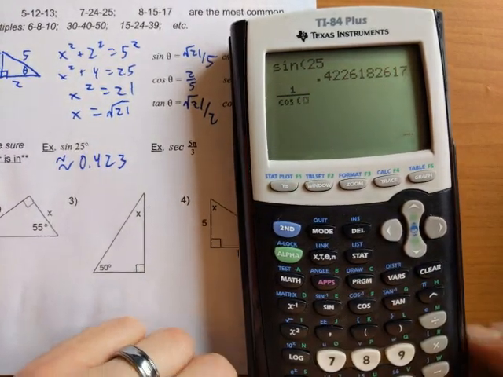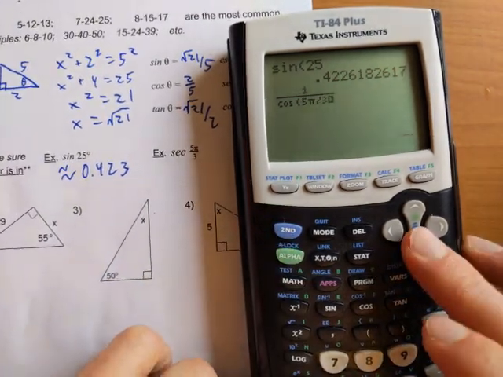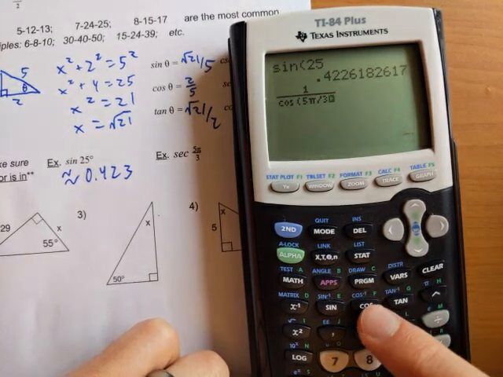But the angle doesn't change. It's still the same angle. So you're still going to do 5 pi over 3. 1 over cosine for secant. And then be careful there. We just hit that cosine button.